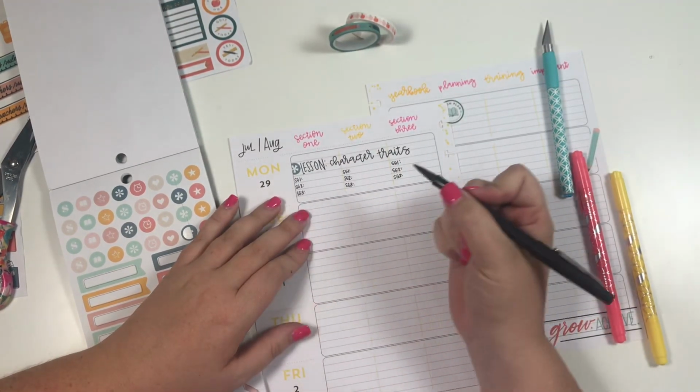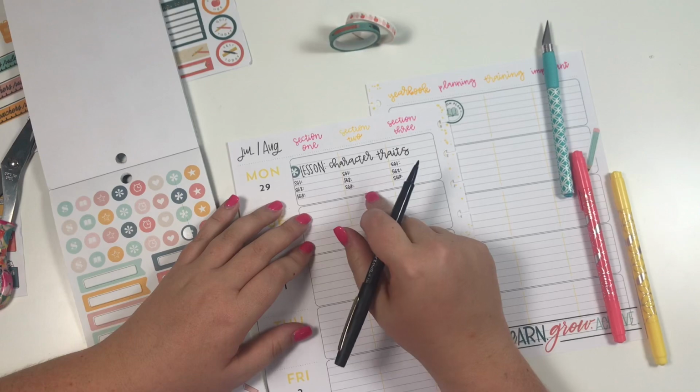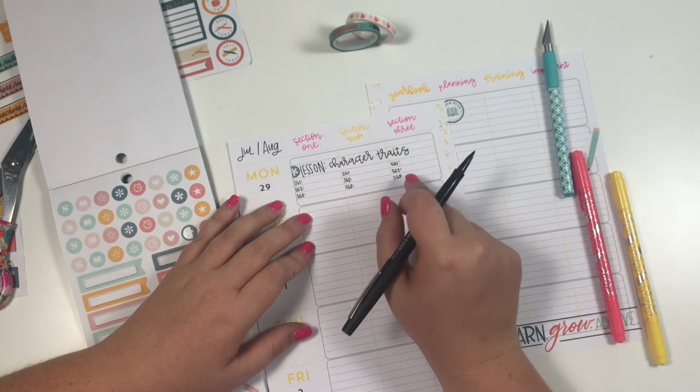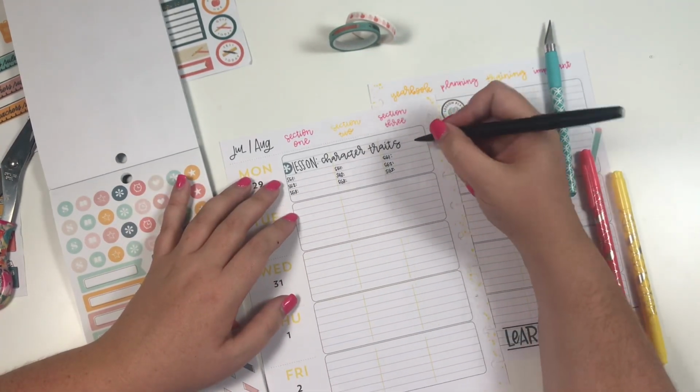And then I probably wouldn't write the whole kid's name because they wouldn't all fit, but I could put initials for the kids that I know I'm going to need to pull in a small group.